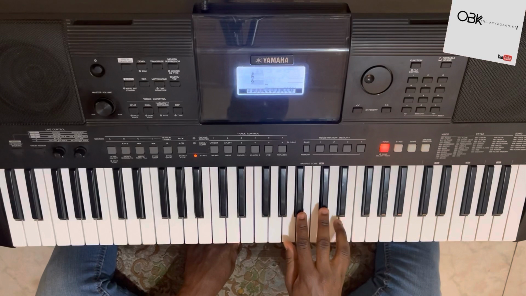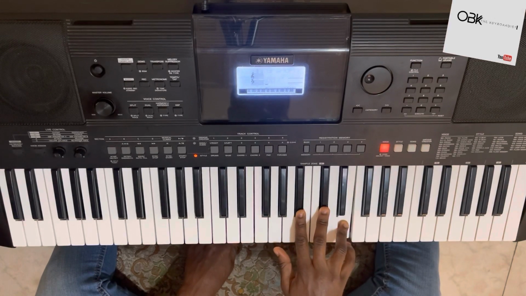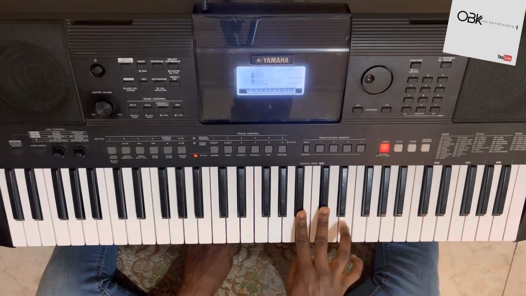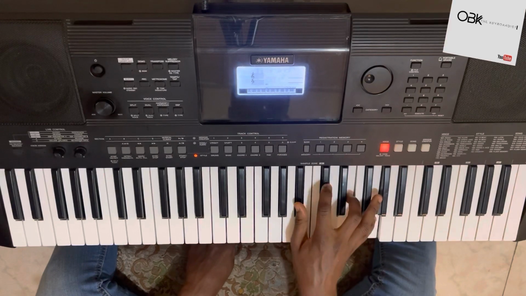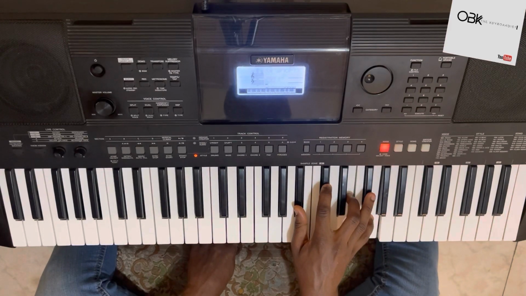We move to key B flat. We have this as our key B flat diminished chord. To get our diminished seventh chord, the same process. We count a minor third interval from the last note of our diminished chord: 1, 2, 3, and it joins the diminished chord to form a B flat diminished seventh chord.